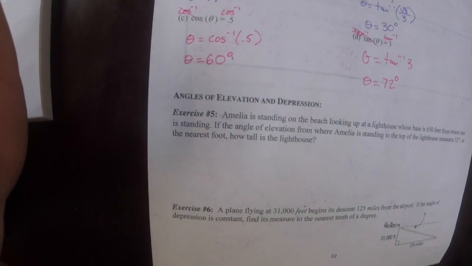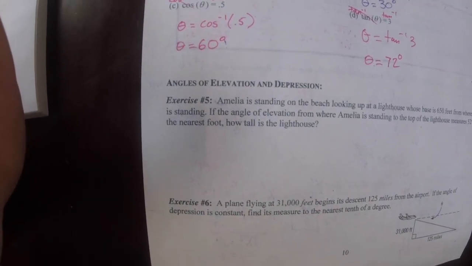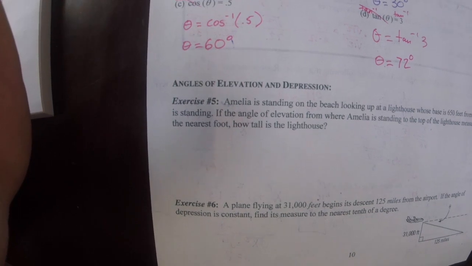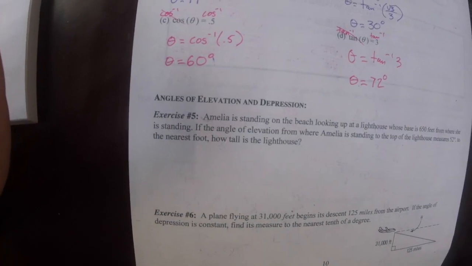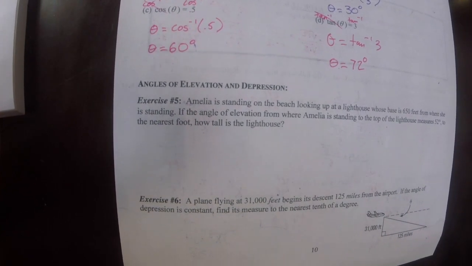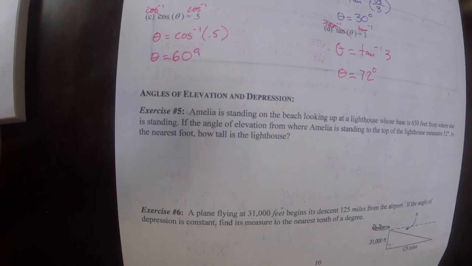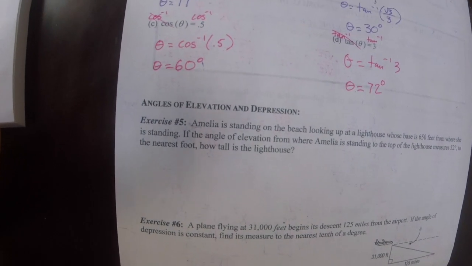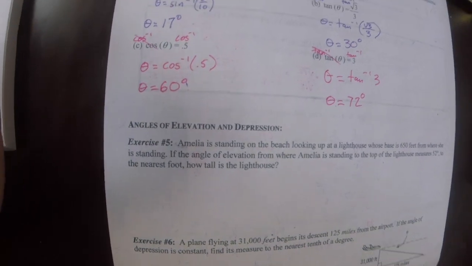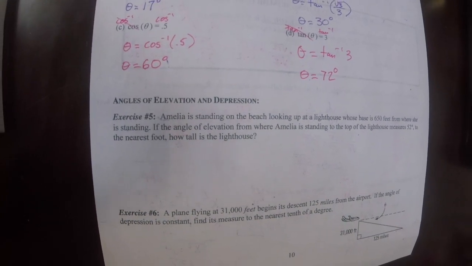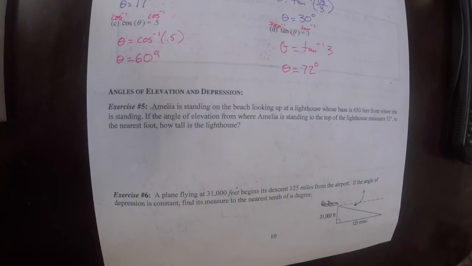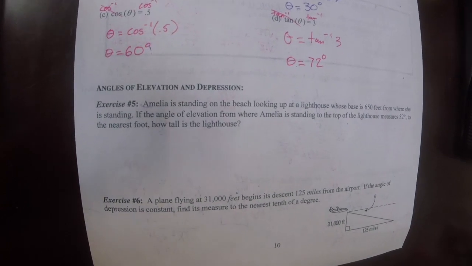Okay, two more. Angles of elevation and depression. Amelia is standing on the beach looking up at a lighthouse whose base is 650 feet from where she is standing. If the angle of elevation from where Amelia is standing to the top of the lighthouse measures 52 degrees, to the nearest foot, how tall is the lighthouse?